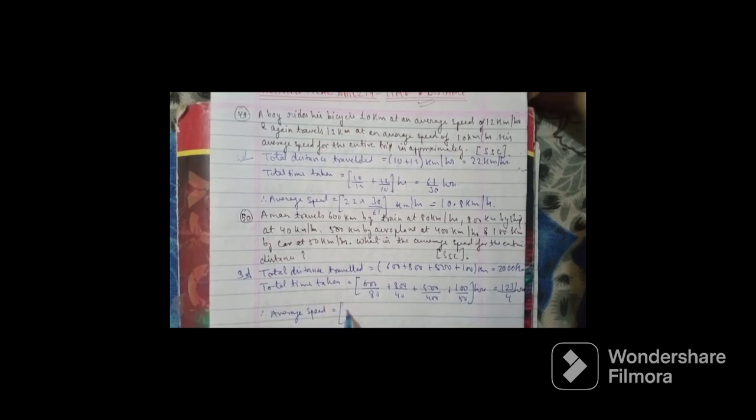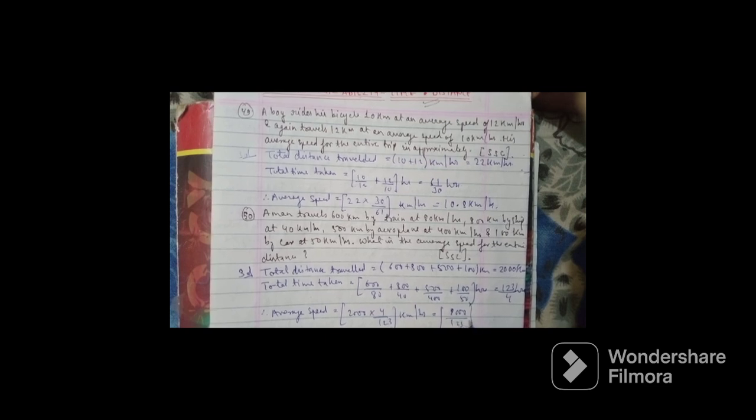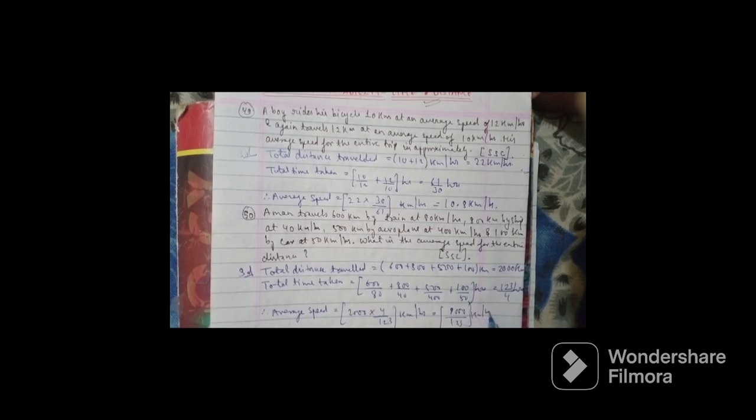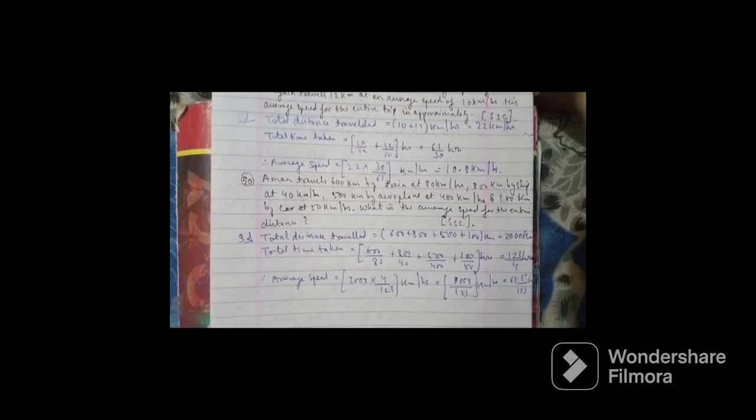Equals to 2000 into 4 by 123 kilometer per hour, equals to 8000 upon 123 kilometer per hour, which is equal to 65 by 123 kilometer per hour. Now we go for another question here.